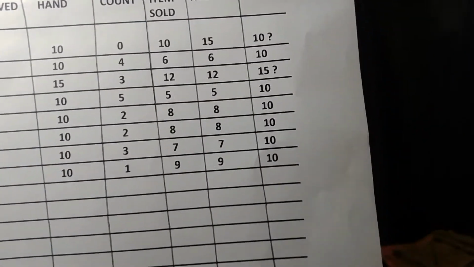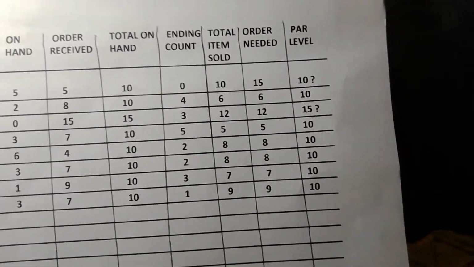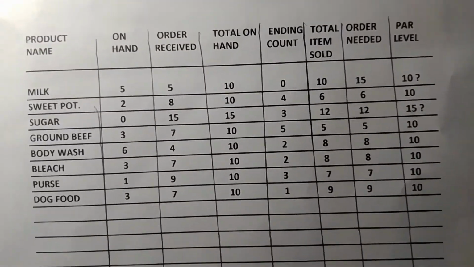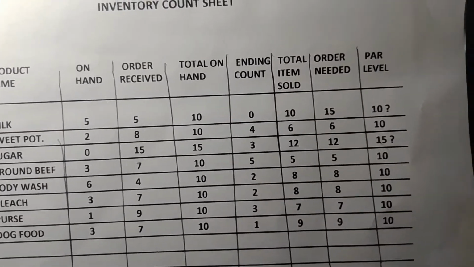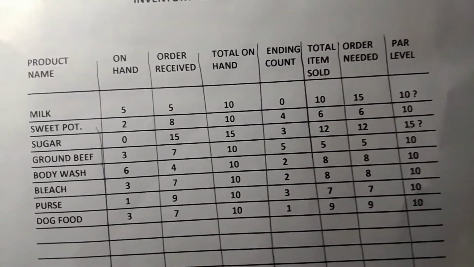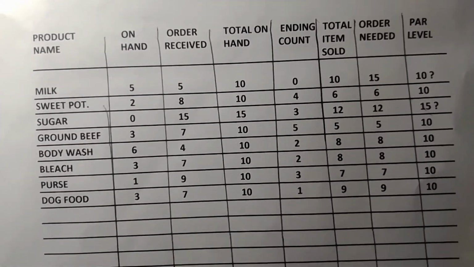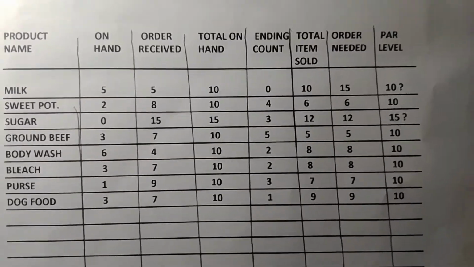That means, remember when the truck gave what we started with last week, on hand, the order we received from the truck, the total on hand was 10. So now we did our count. For milk, we had 0 left in the store, so that means you sold 10. Take a screenshot of that or freeze it, so you can get those numbers right.